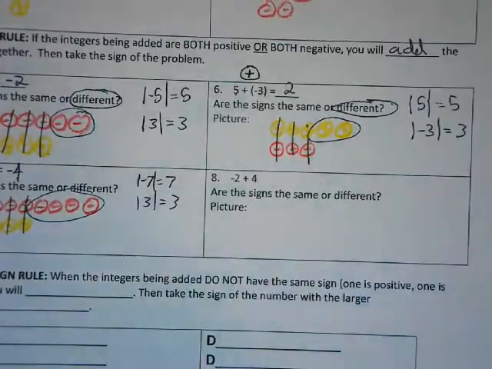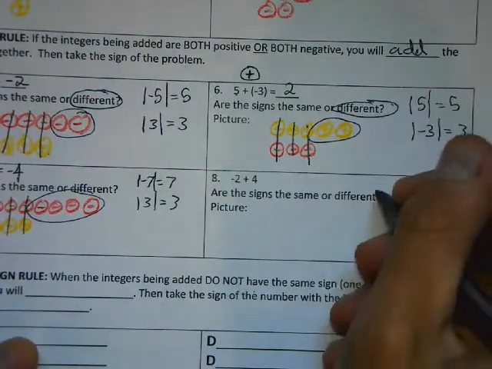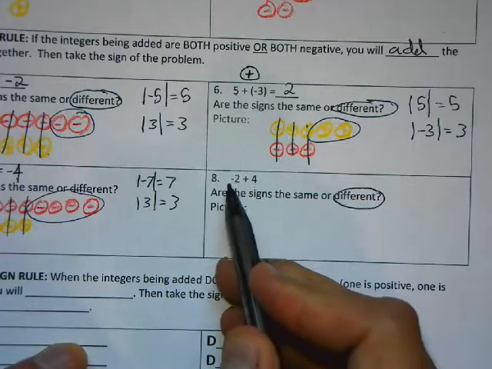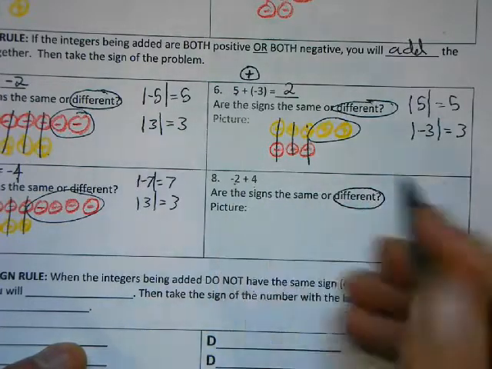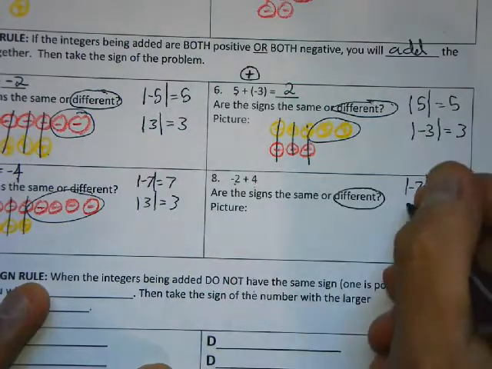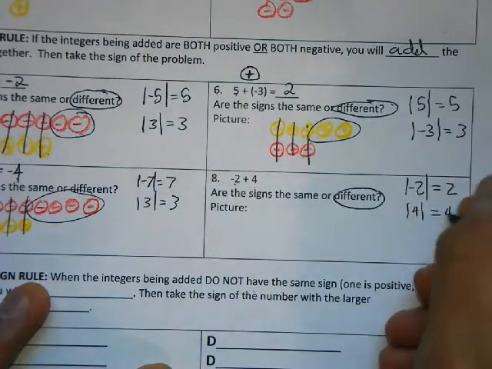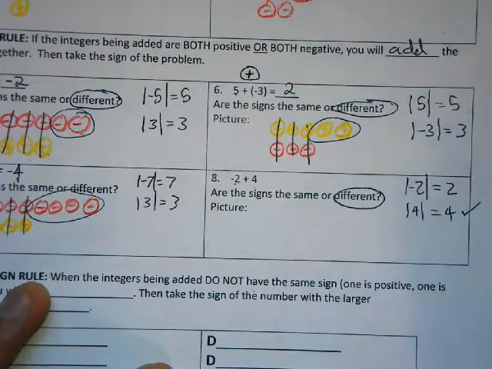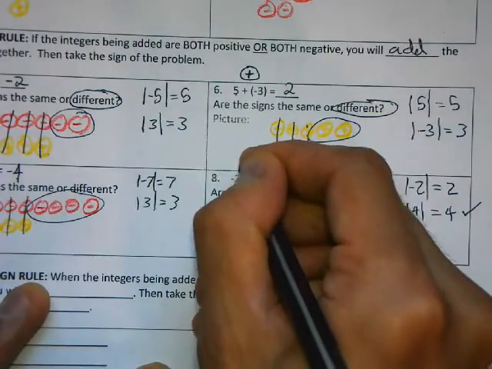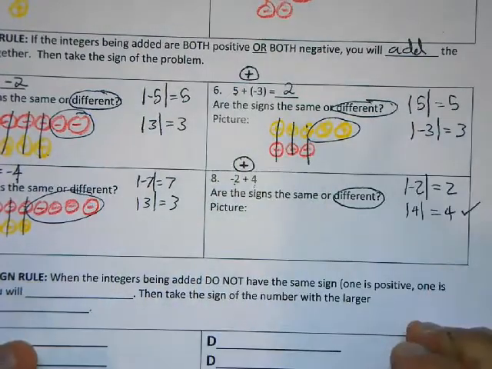Negative 2 plus 4. The signs are different, and I'm looking at these two numbers, and I see that negative 2 has an absolute value of 2, and 4 has an absolute value of 4. So that means 4 is the larger absolute value, which means it's going to be positive. That's going to be the sum.